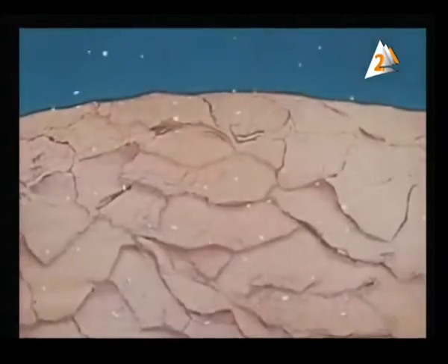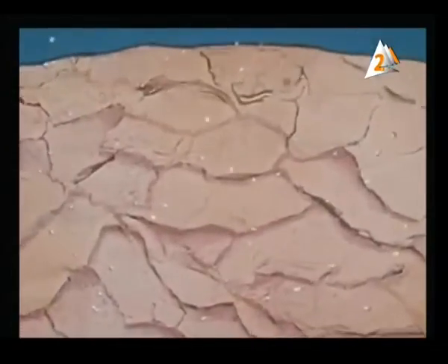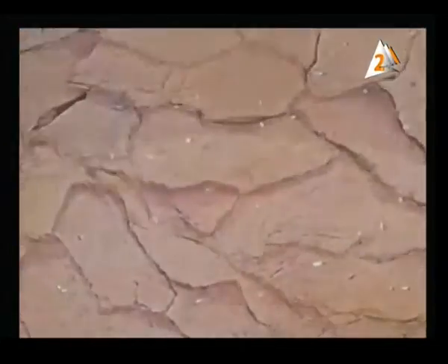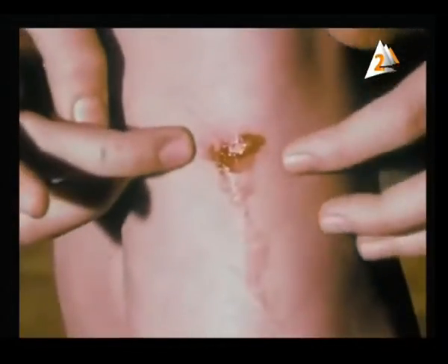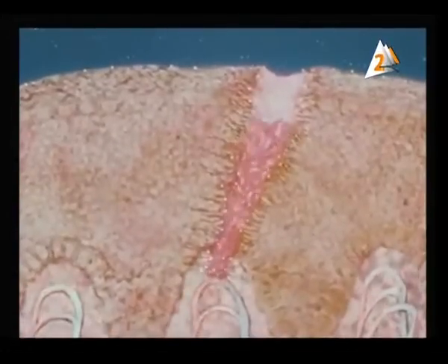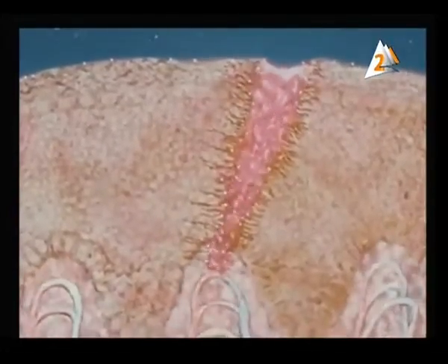There is another one, which is the cerumen. The cerumen, or what we call ear wax, is secreted by the ears to protect them from microbes by killing the microbes.